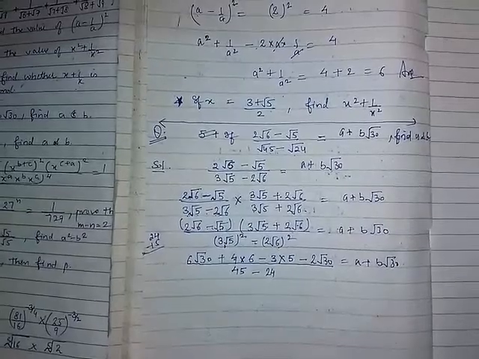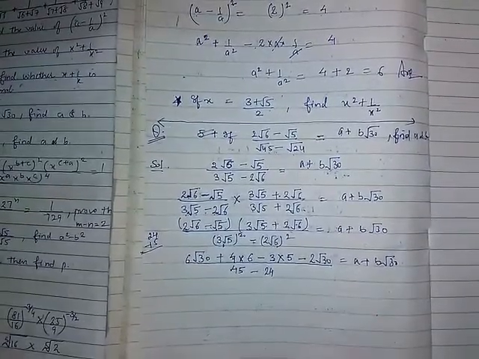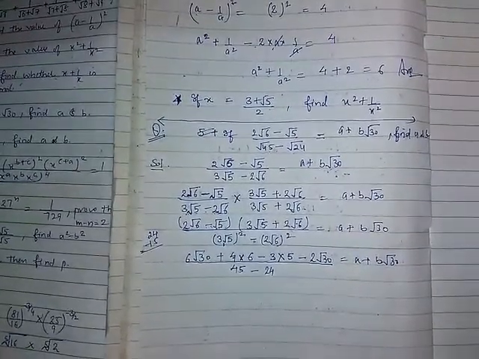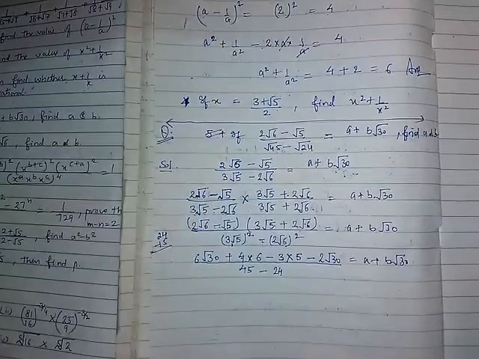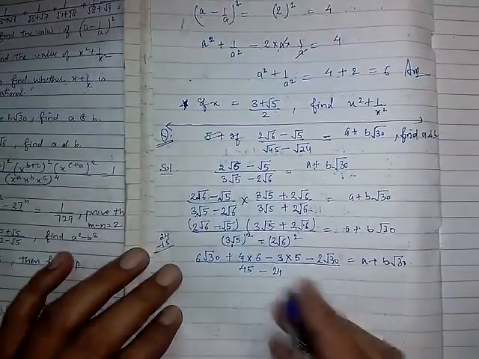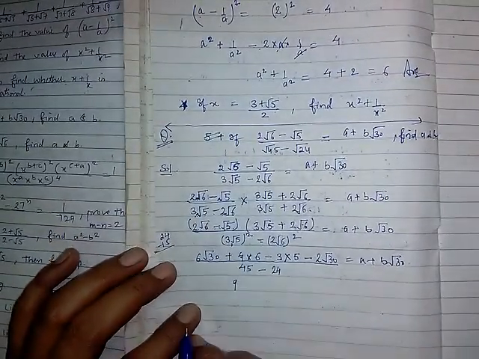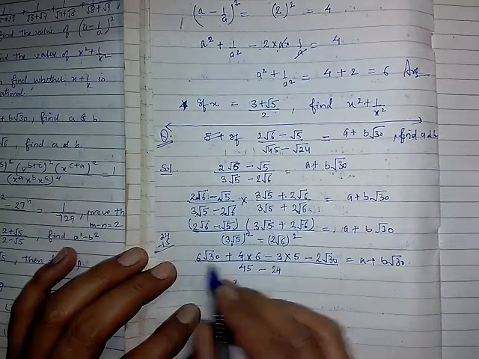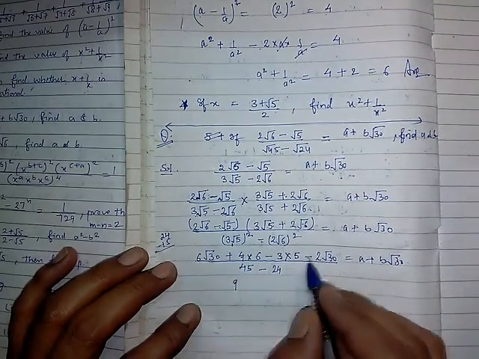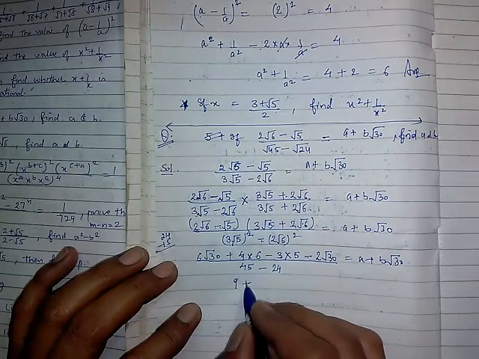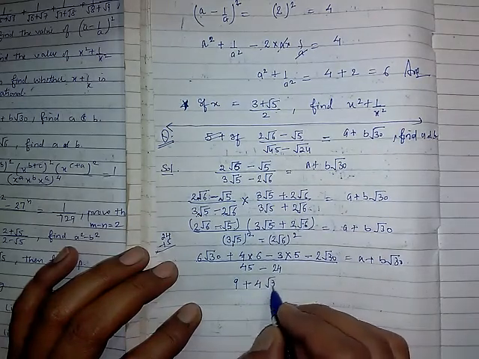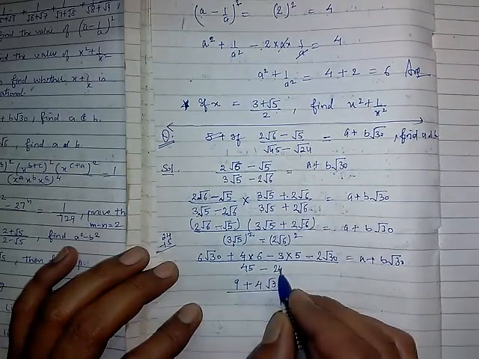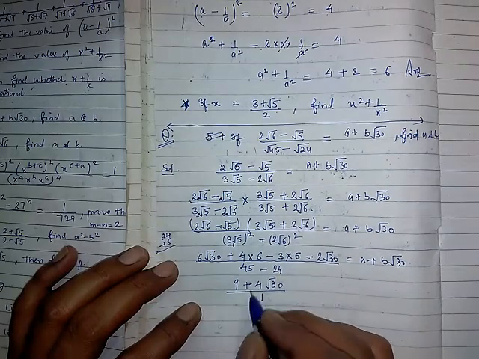So what you are getting here, 24 minus 15 is 9, and 6 minus 2, the coefficients get subtracted, will give you 4√30, whole upon 45 minus 24, which gives 21.